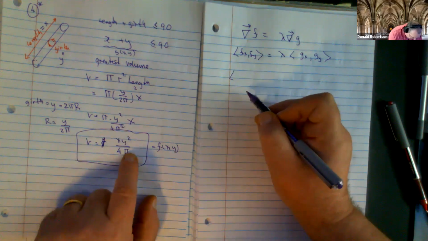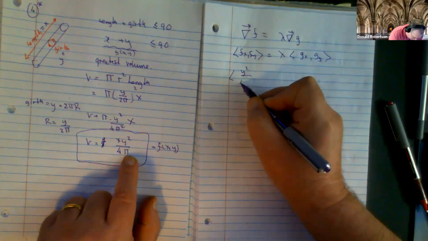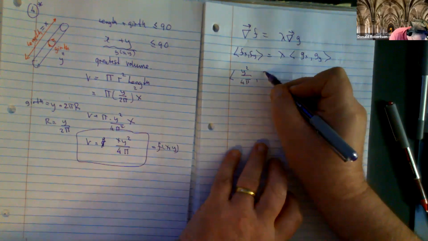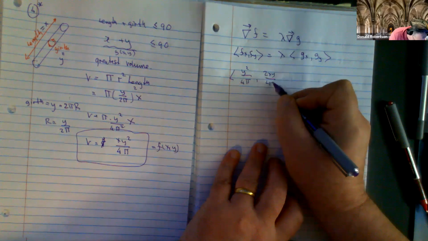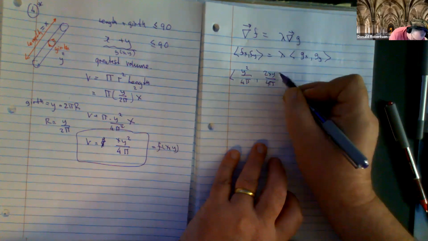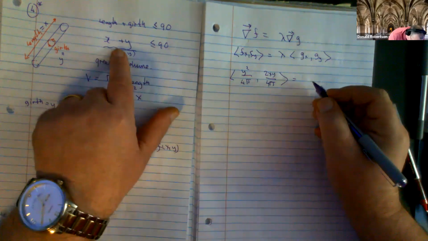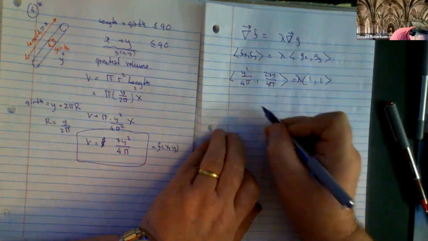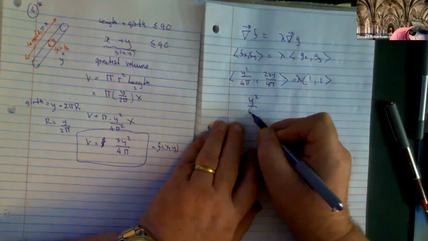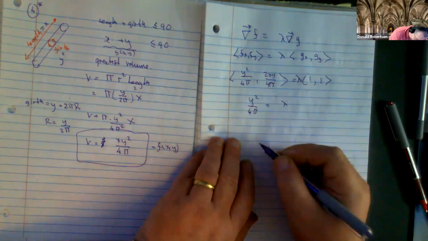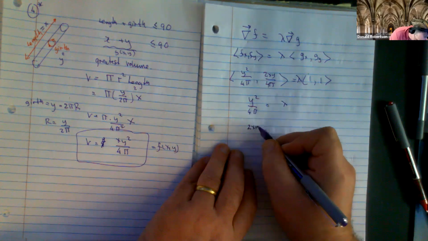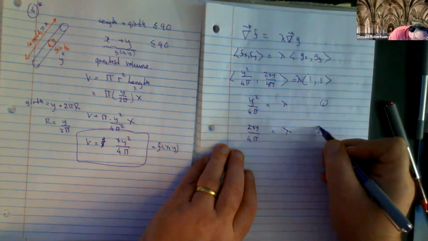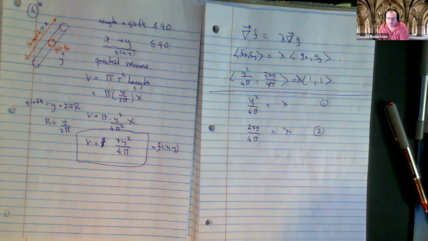If you differentiate this mess with respect to x, you get that guy. And if you differentiate it with respect to y, you essentially get that guy. I know I could simplify that down, but I'm not going to. And this fella here is basically just going to 1, 1. So we have y squared over 4 pi is equal to lambda, and 2xy over 4 pi also equal to lambda. And they are our system of equations now.